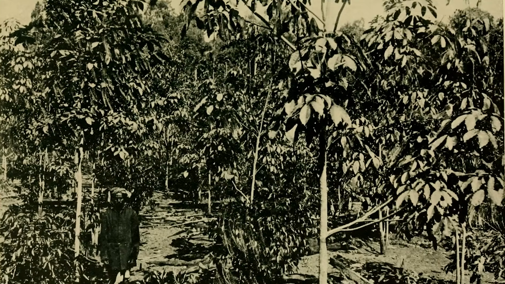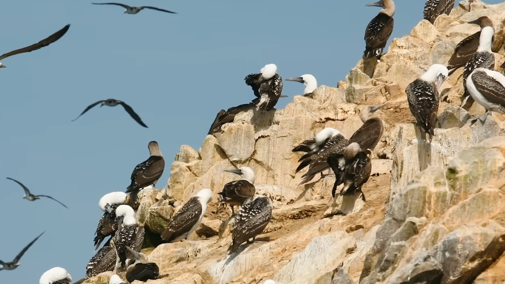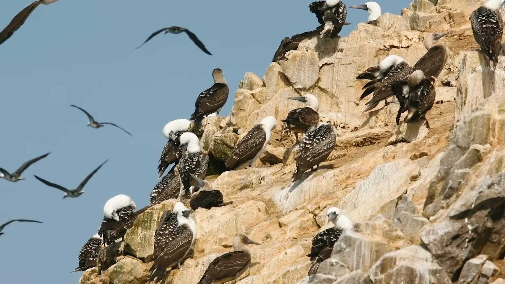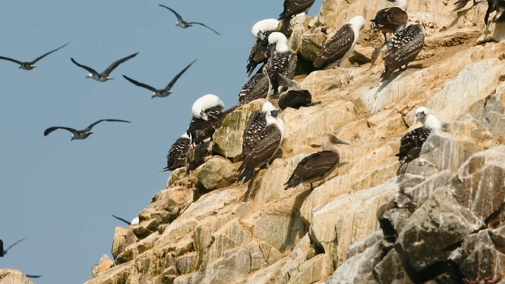Also, poop, or more specifically, guano. With all this increase in agriculture around the world, demand for fertilizer increased right along with it, and guano, which is a fancy word for bat and seabird poop, had been piling up in Peru and Chile for centuries. And so guano became a huge part of Peru and Chile's export economy.